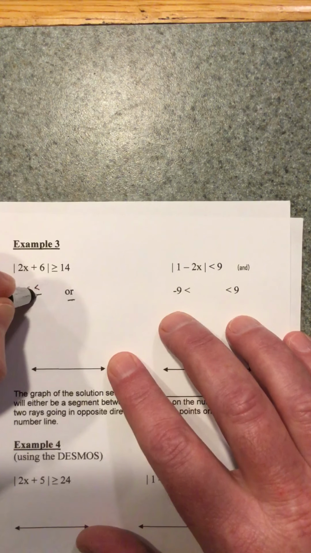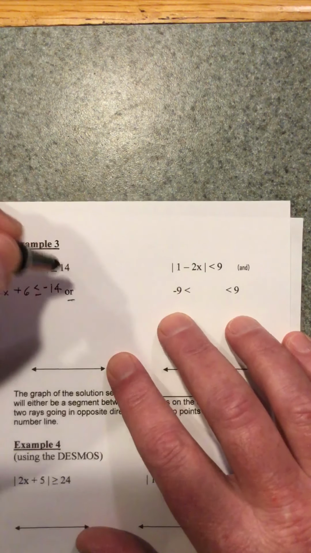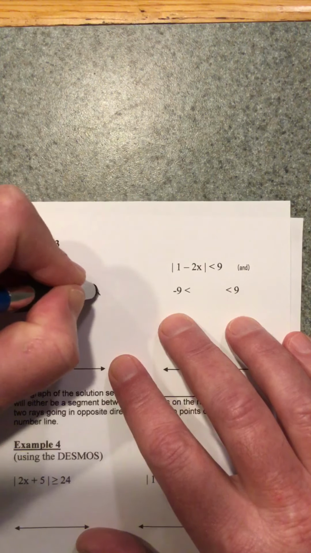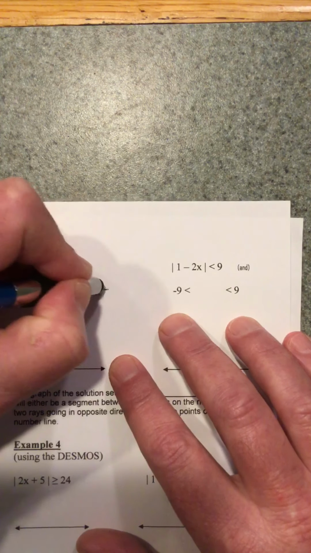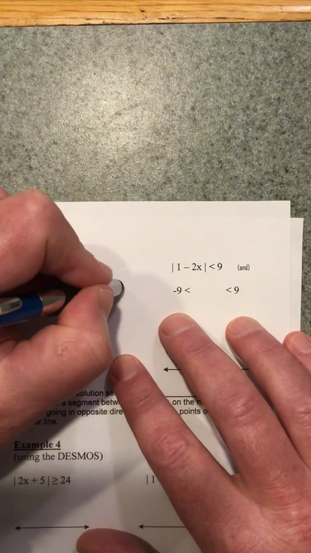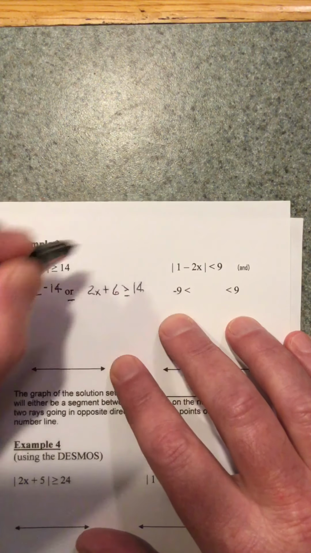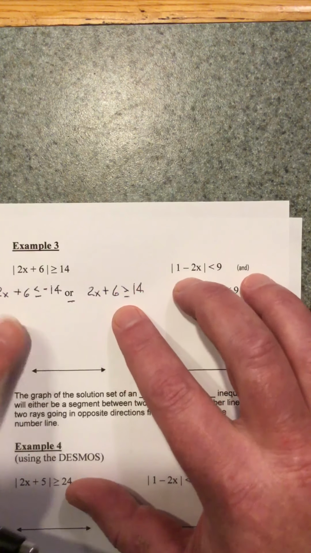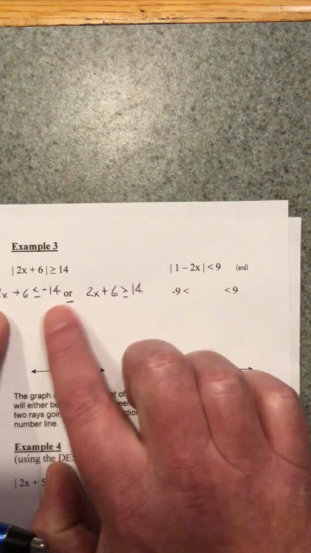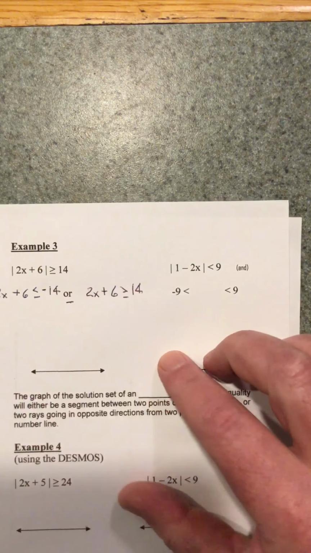It's going to be less than or equal to -14. Or we're going to say that 2x plus 6, just like we see it written up here without the inequalities, is going to be greater than or equal to 14. So we split this into two equations. Sound familiar to you? We're going to talk about the negative value on this side in this case and the positive value over on this side.